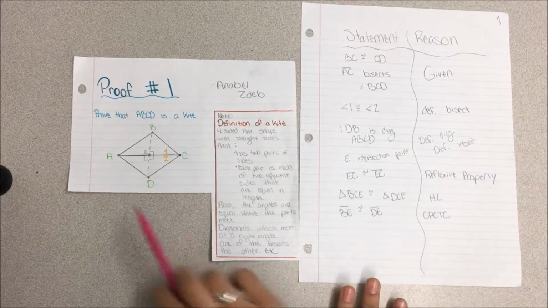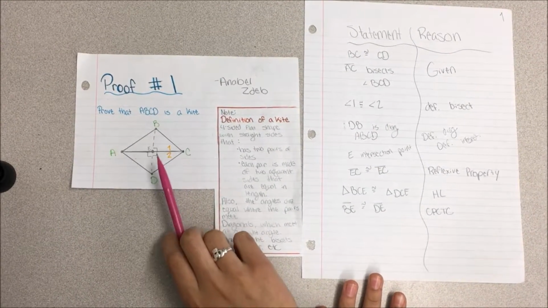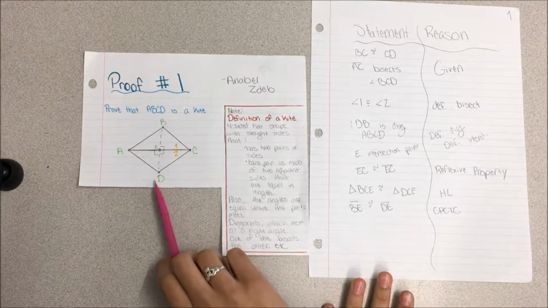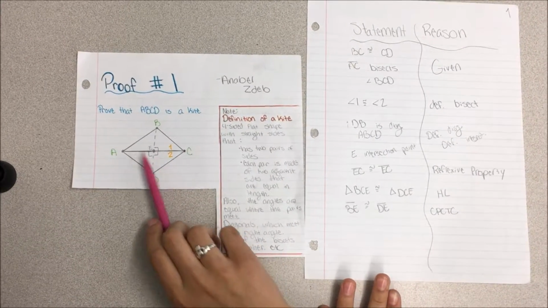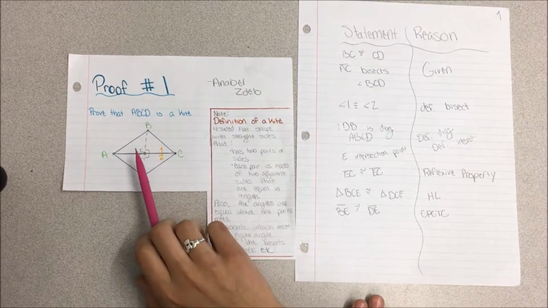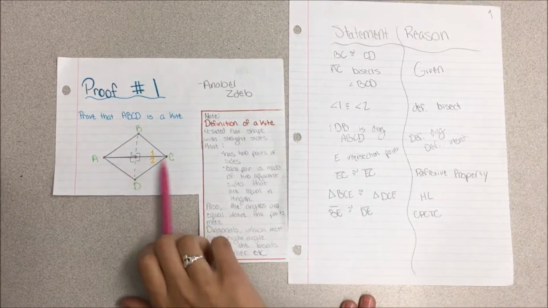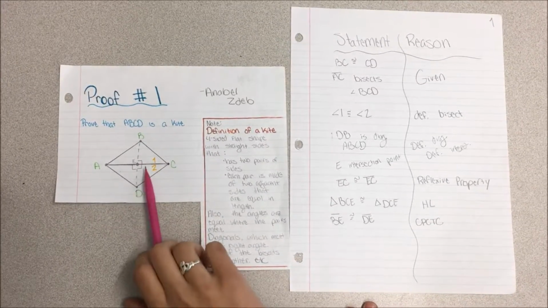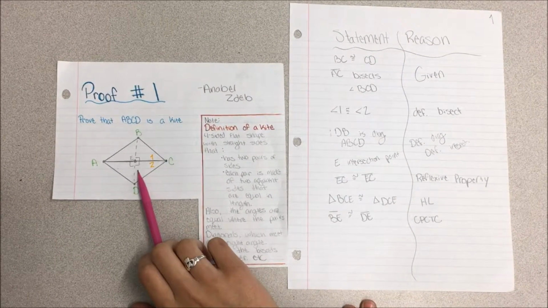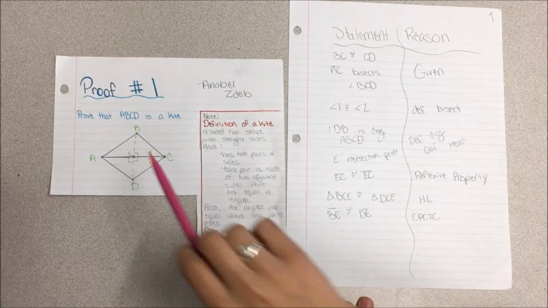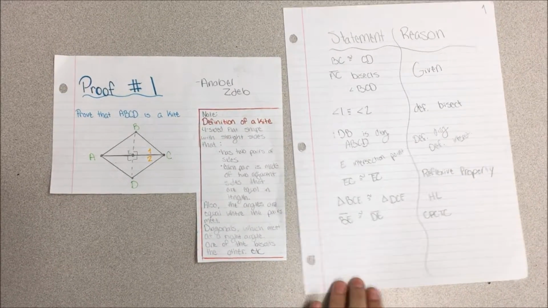And so then we know that AC bisects BD because, since BE and DE are congruent, by the definition of bisect, it's going to be splitting that line in half. So since AC splits BD in half, because those are congruent, they have to be the same, so they're both one half. So then we know that AC bisects BD because of the definition of bisect.